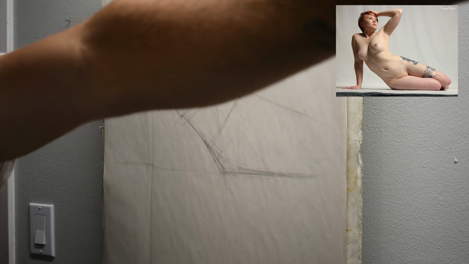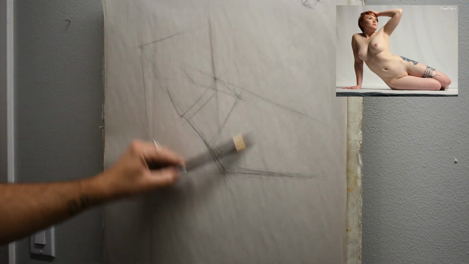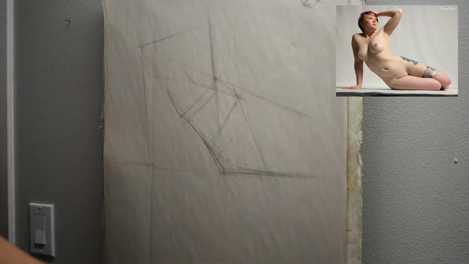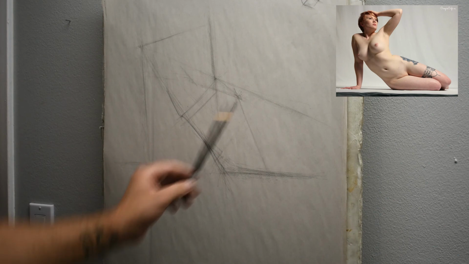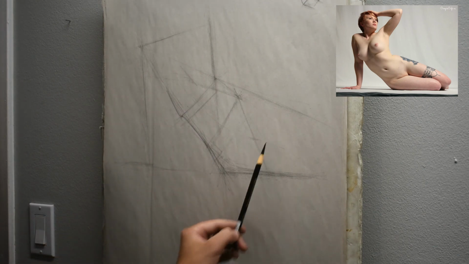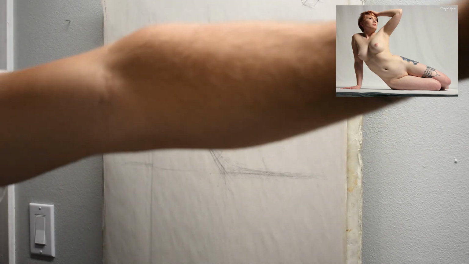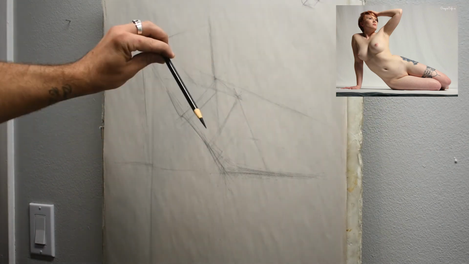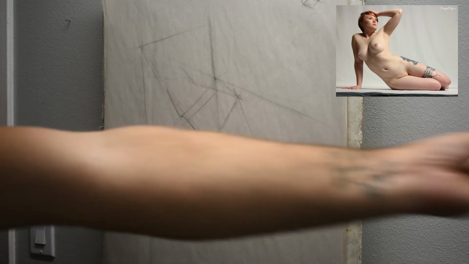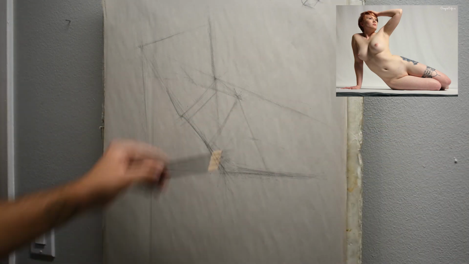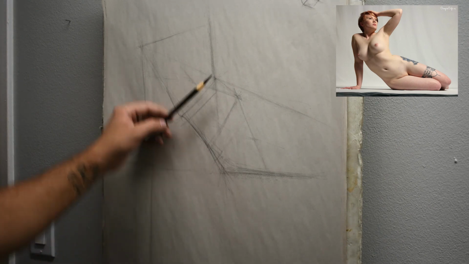Down and find the pubic bone. Roughly there.